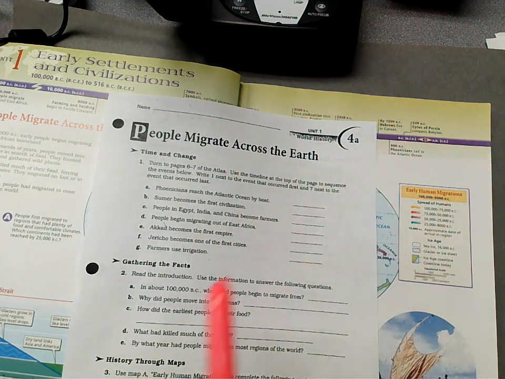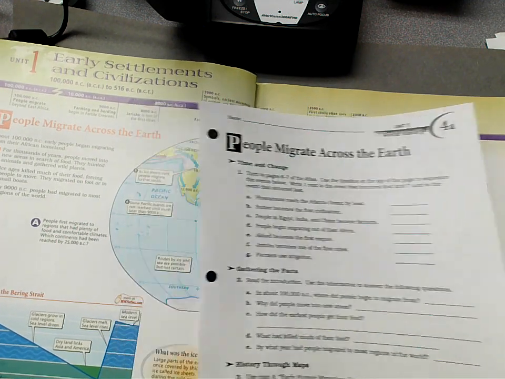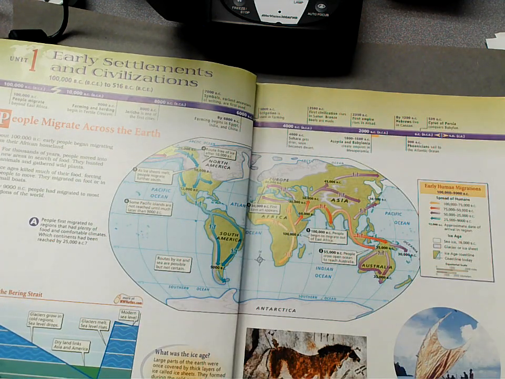It's Atlas 4, but you don't need this paper yet. So if your teacher already passed it out, set it to the side. If you have your book already, no problem. Just set it to the side for a second. I want to go over some basics, and then we can move on with the actual assignment.